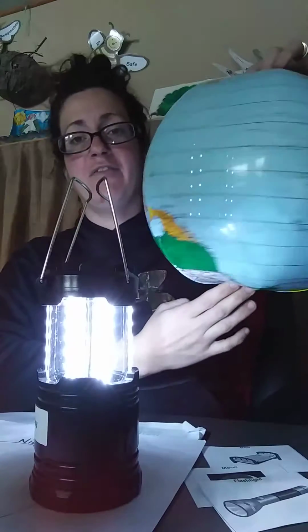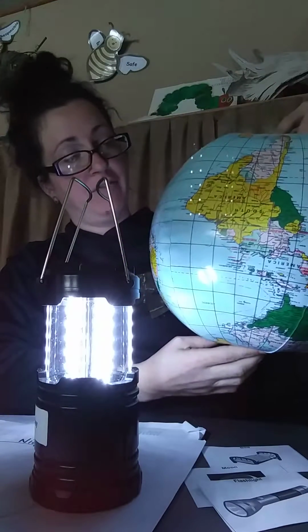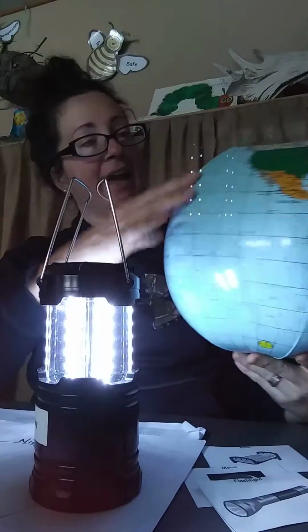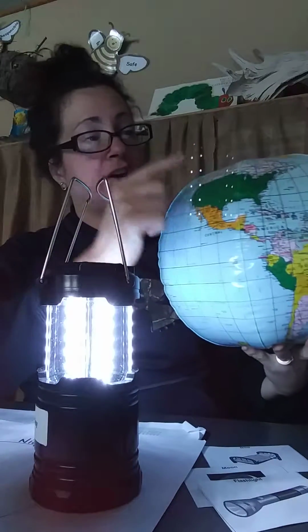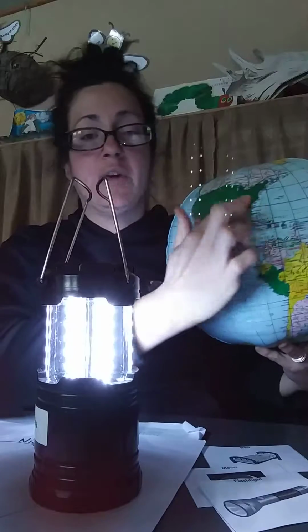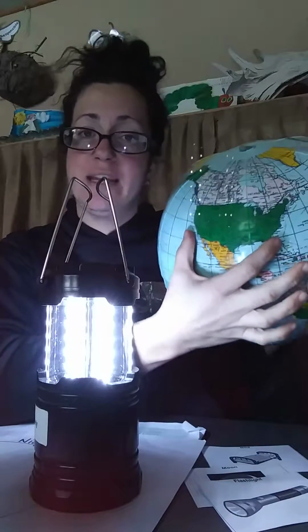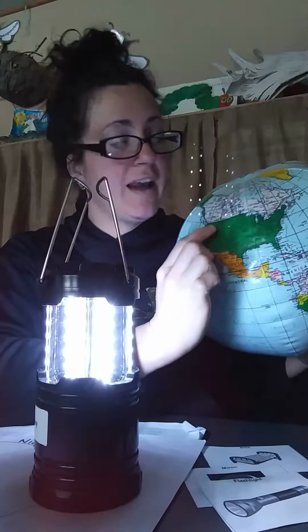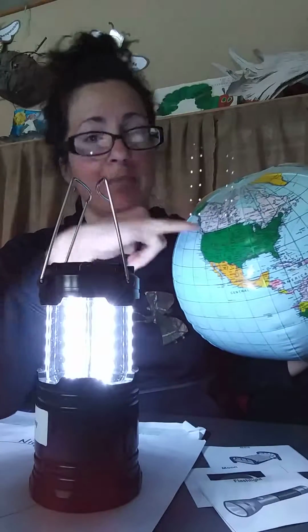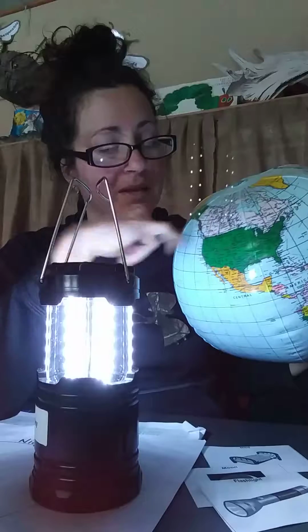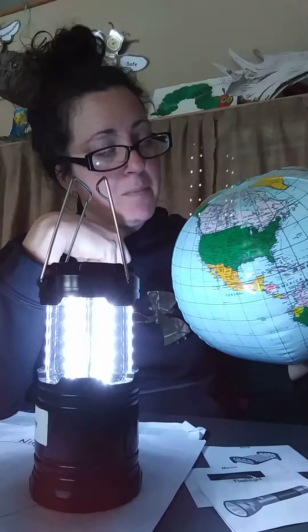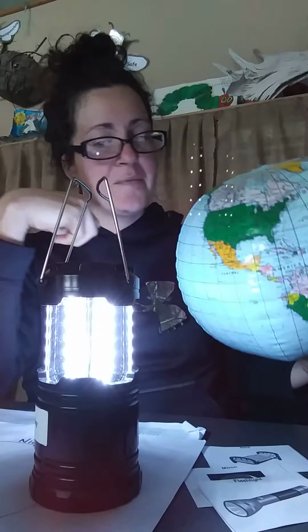Now here we have our globe of the Earth. Earth is the planet that we live on, and as we spoke about earlier, we live in the United States, which is this green section right here. More specifically, we live in the community of Libby, which is here at the top, close to the white section, but still in the green, the United States. Canada is up in the white section. We don't live in Canada.